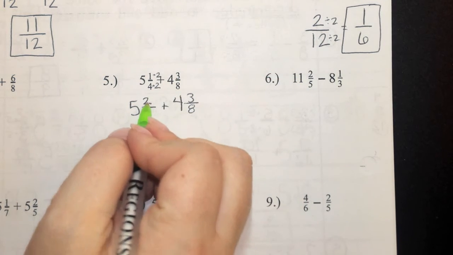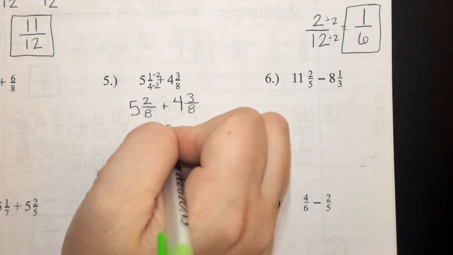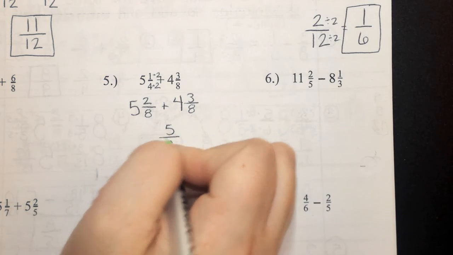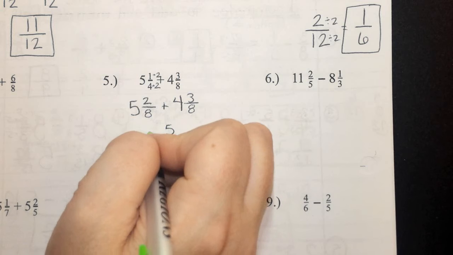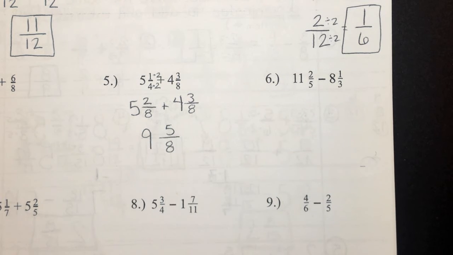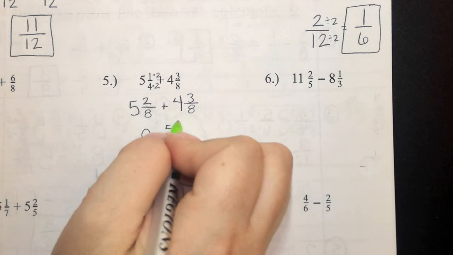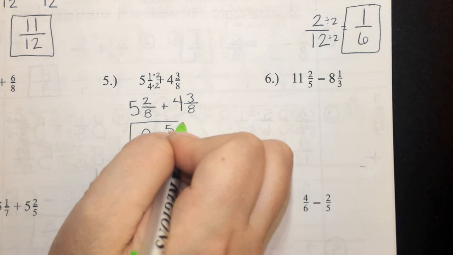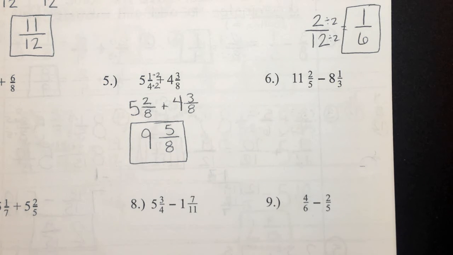Okay, let's add our fractions. 2 plus 3? 5 over 8. And 5 plus 4? 9. Can I simplify that at all? Always, always ask yourself if you can simplify. That's really important. All right, so next we're going to do number 7, because like I said, I think we're just going to go through and do the odd.